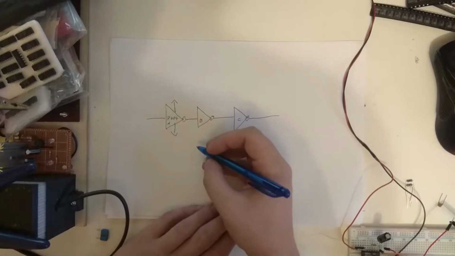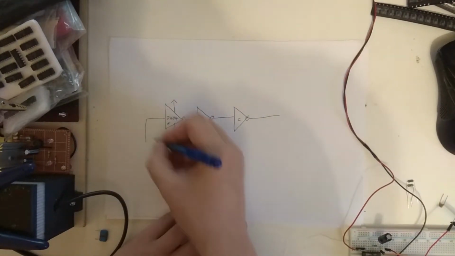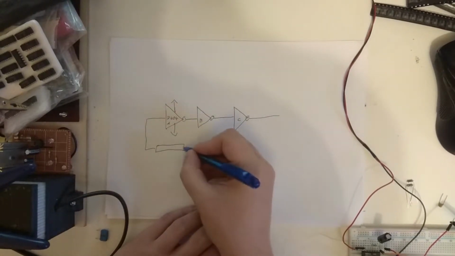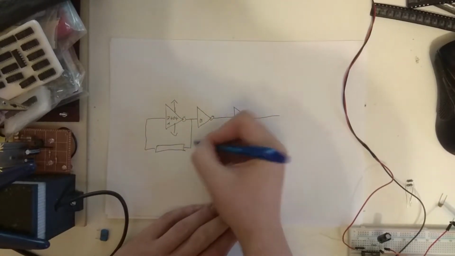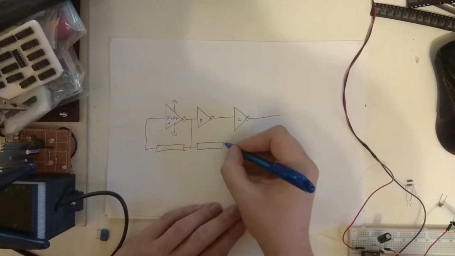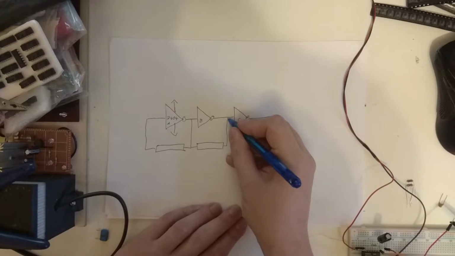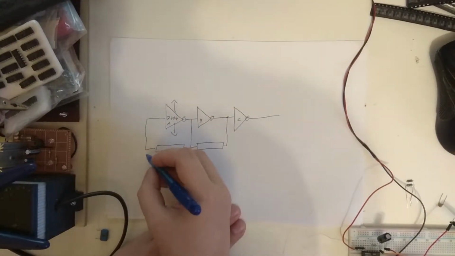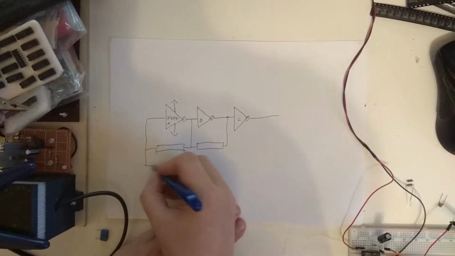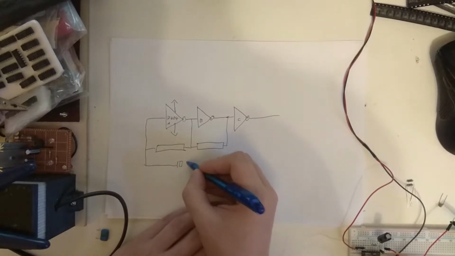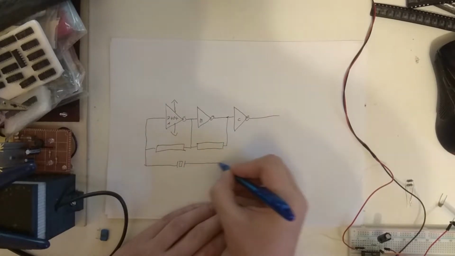And what we're going to do then is to connect this to a resistor that provides a little bit of positive feedback. Then you're going to connect this to another resistor that connects to here, and across all of that we're going to put a crystal like this.